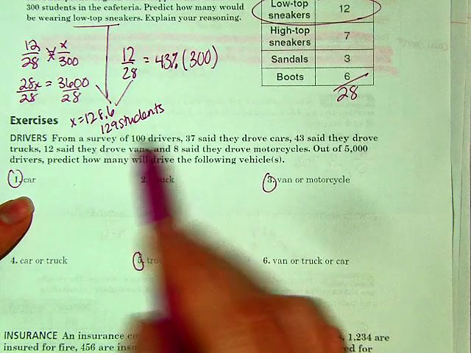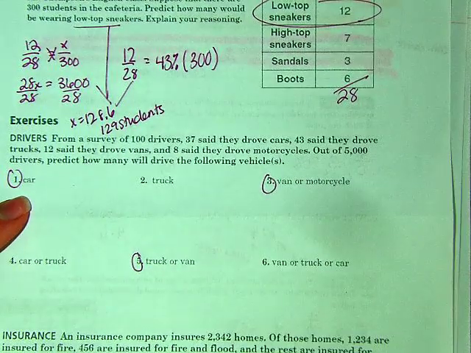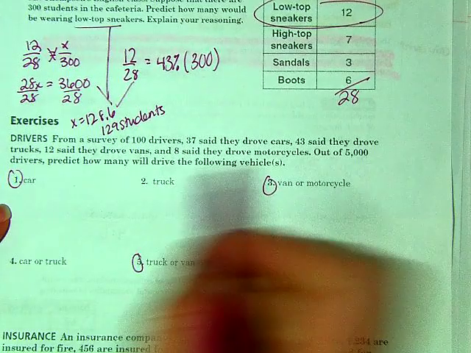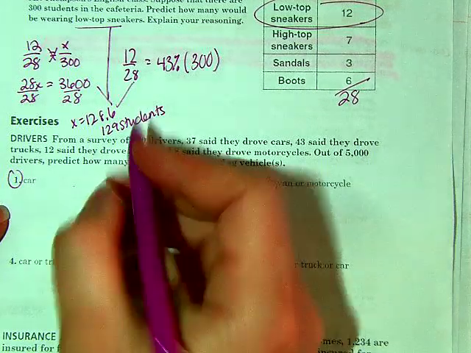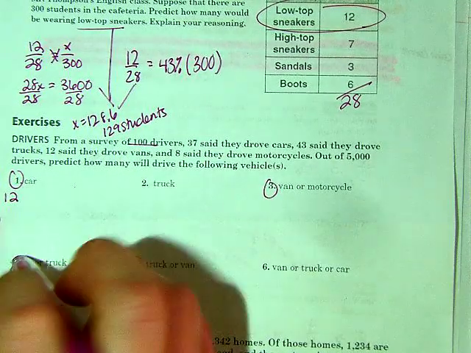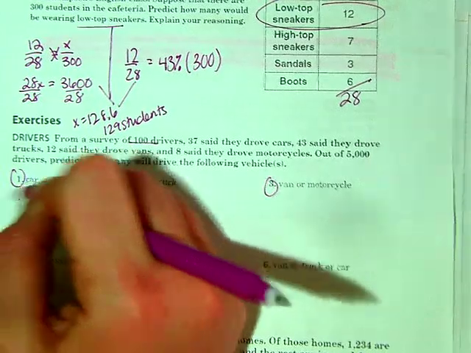Car, let's see. It says 100 drivers, 37 said they drove cars, 43 said they drove trucks, 12 vans, and 8 drove motorcycles. Well, car, and we want to figure out of 5,000. What's nice about this 100 is that car is 37 out of 100.